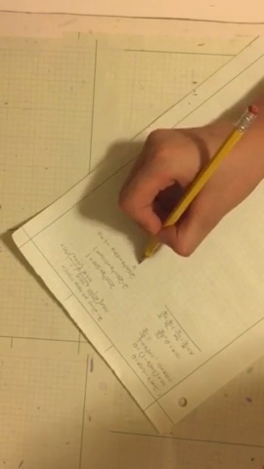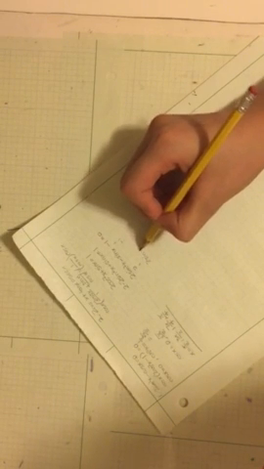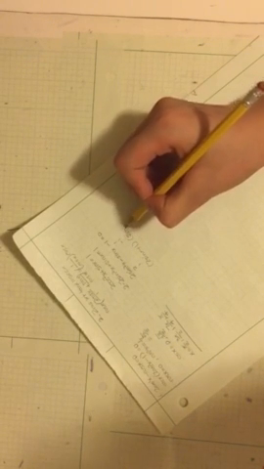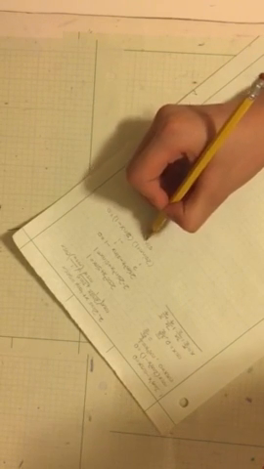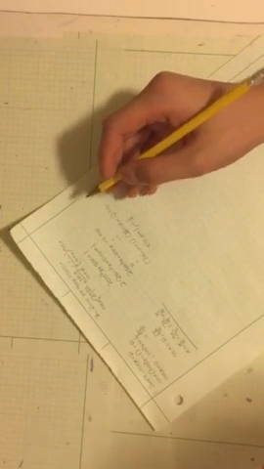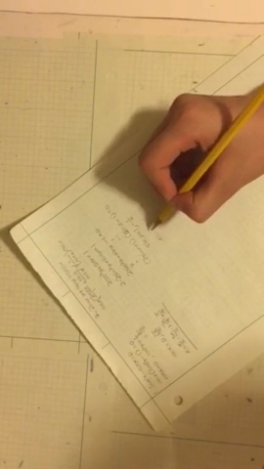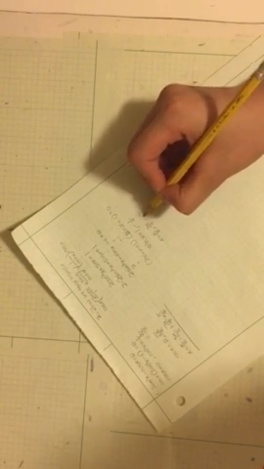So I have to factor this out. When I do, I end up with 2 sine x plus 1 and sine x minus 1. That means sine x can be 1 or negative 1/2. Sine x is pi over 2, and negative 1/2 is in the third quadrant and the fourth quadrant, getting 7 pi over 6 and 11 pi over 6.